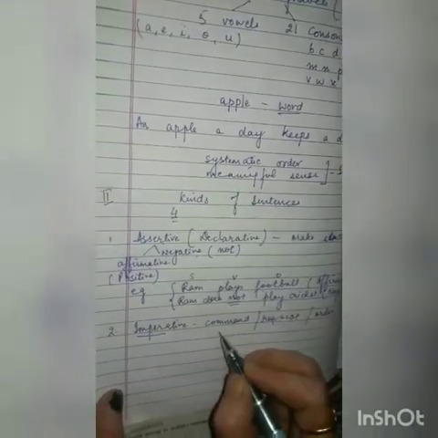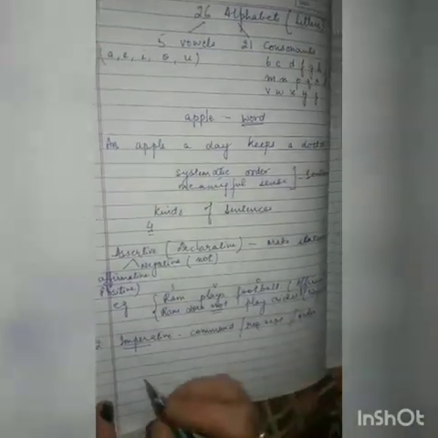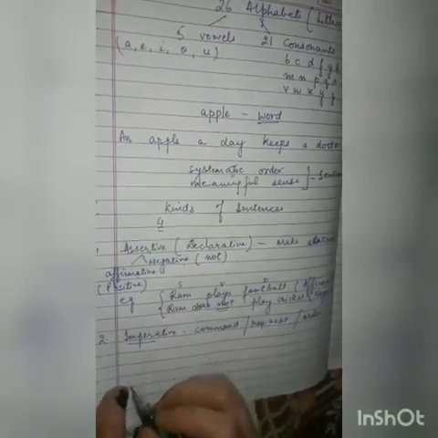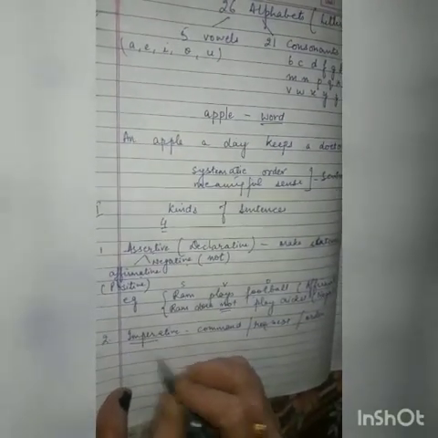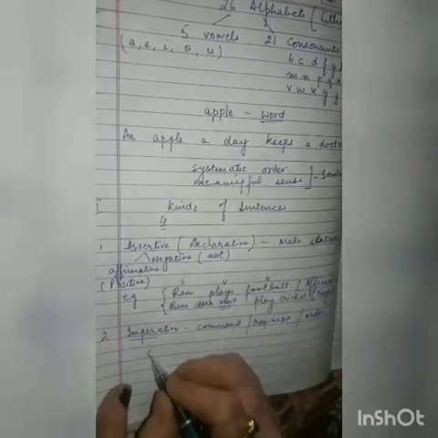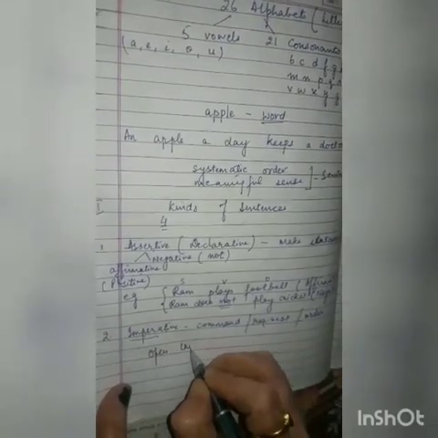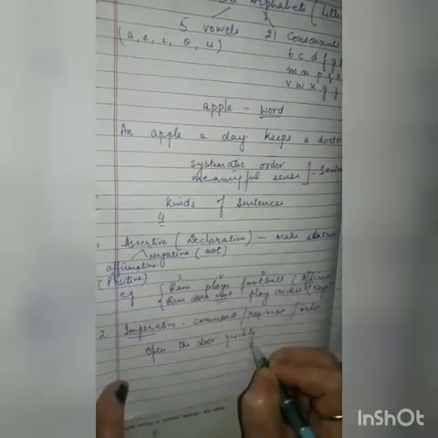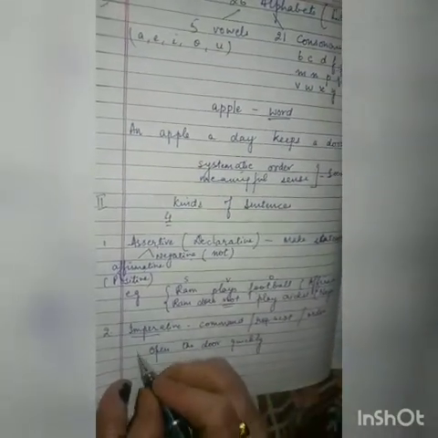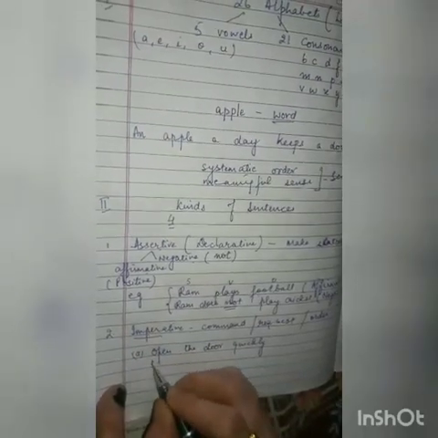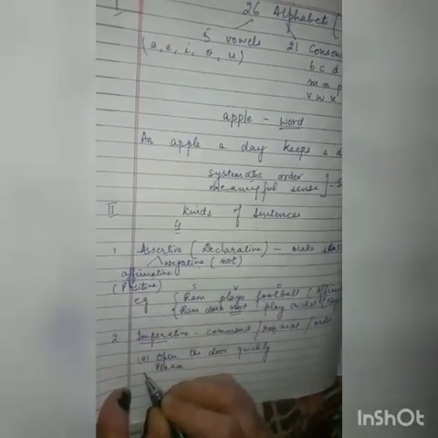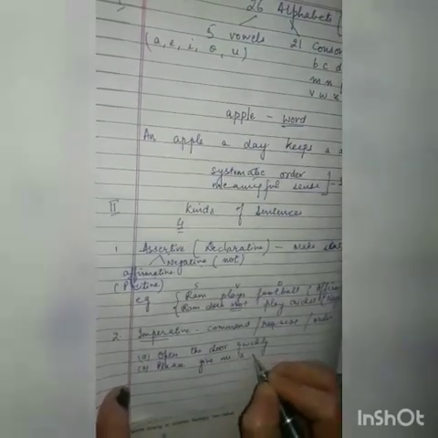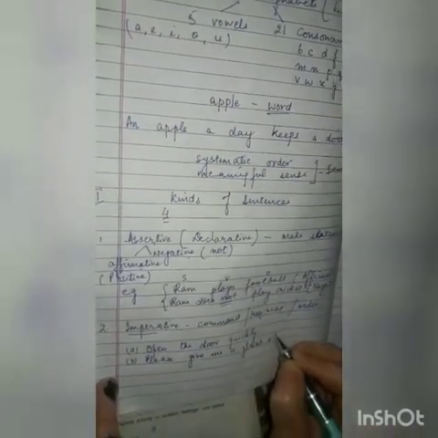Imperative sentences, though they are commands, requests, and orders, do not require a subject. For example, a command: open the door quickly. A request: please give me a glass of water.